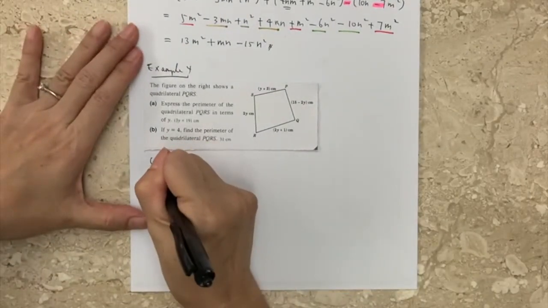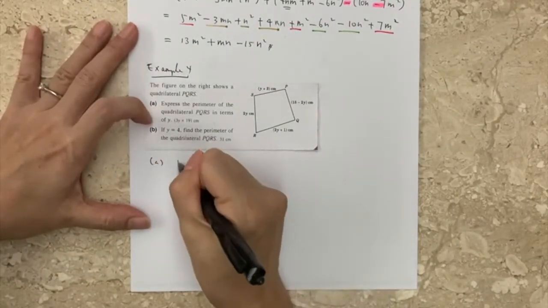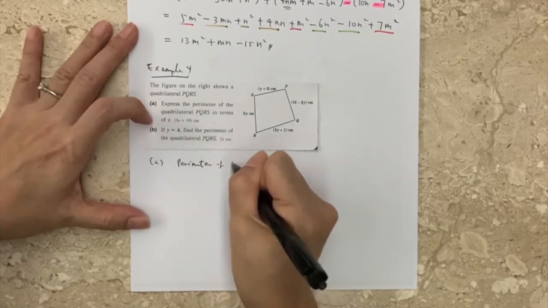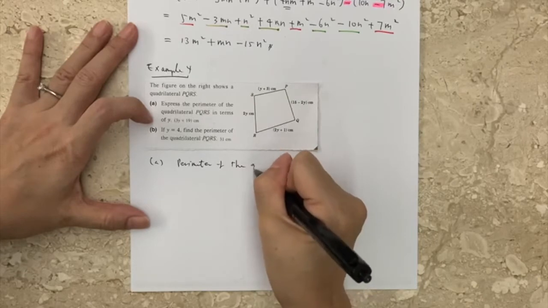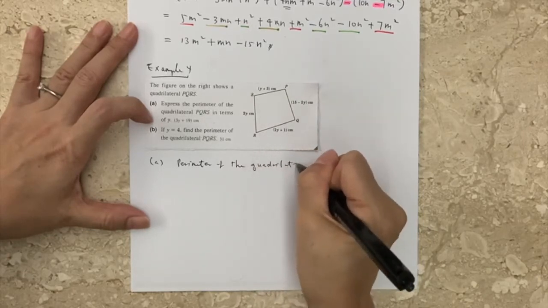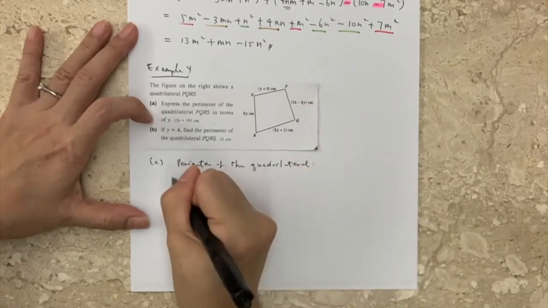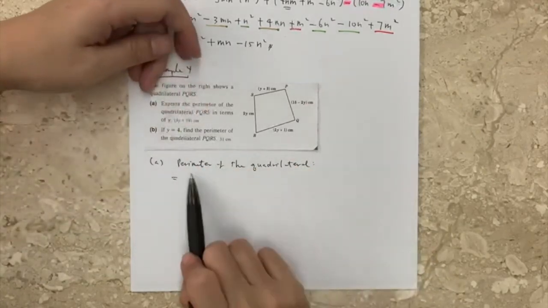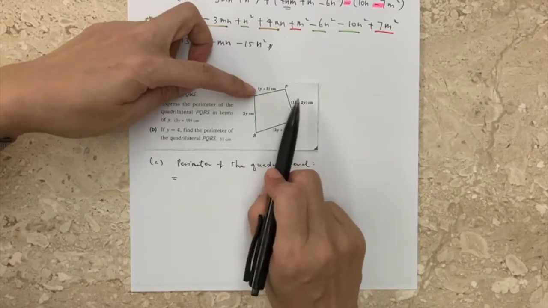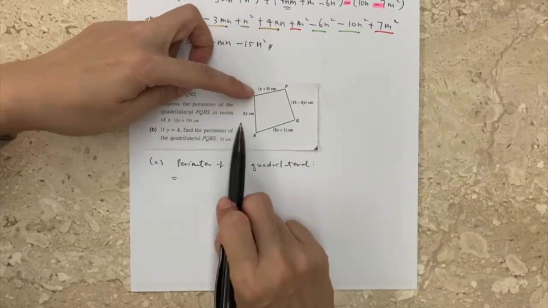All right, A, the statement is perimeter of the quadrilateral. So the length of this perimeter, I simply add up the lengths of the 4 sides in terms of y.